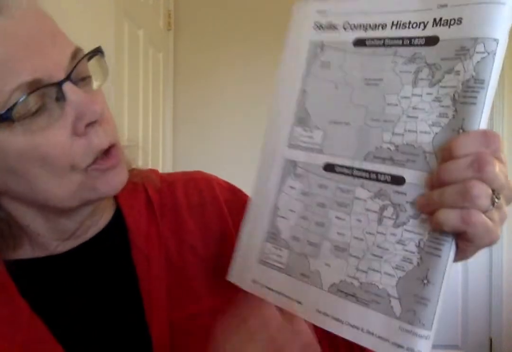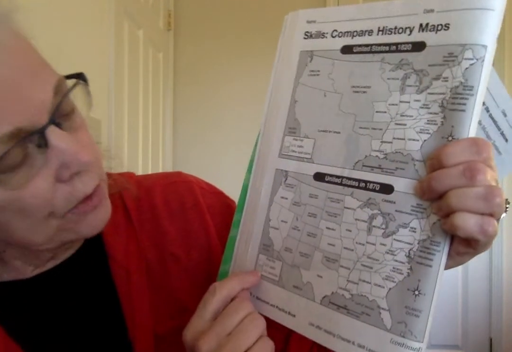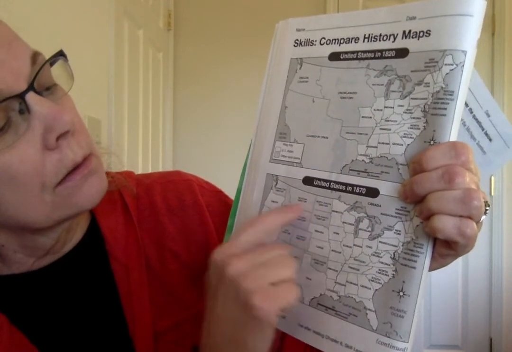Let's see, number 6, how many total territories were there in 1870? We're going to look at this map and we're going to look closely. We know territories are the gray. Okay. We want all the territories, whether they were unorganized or organized territories, all of them.